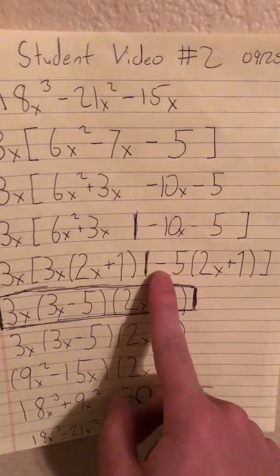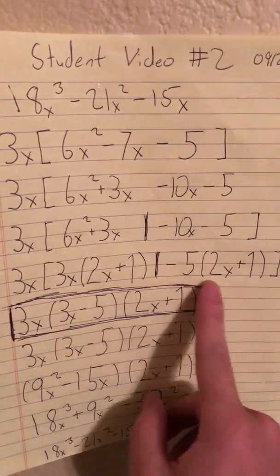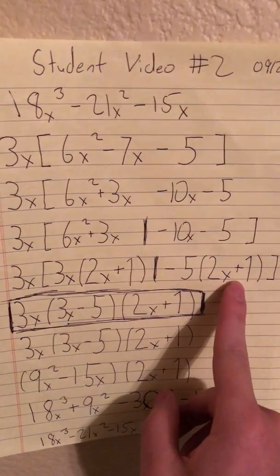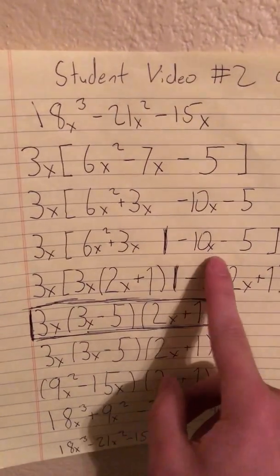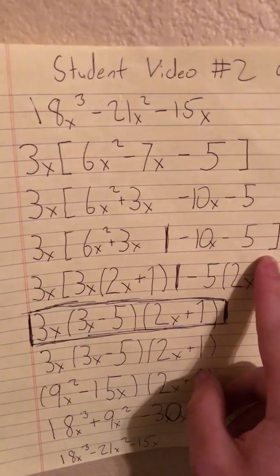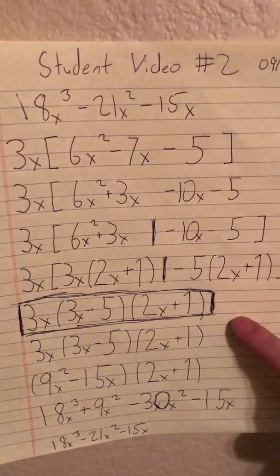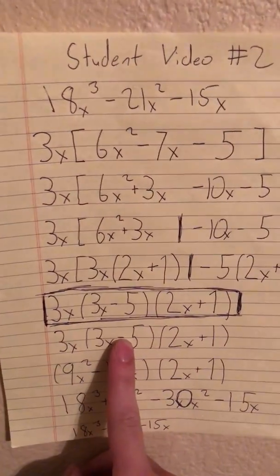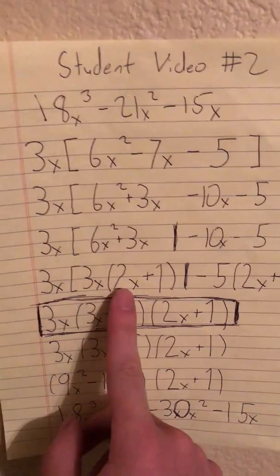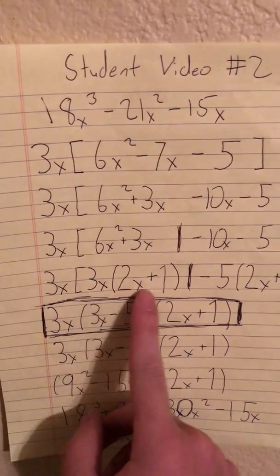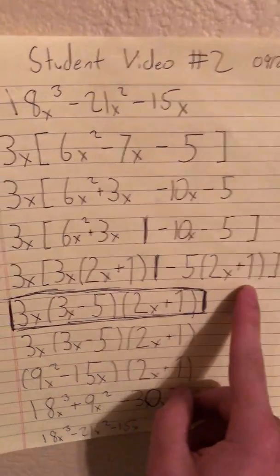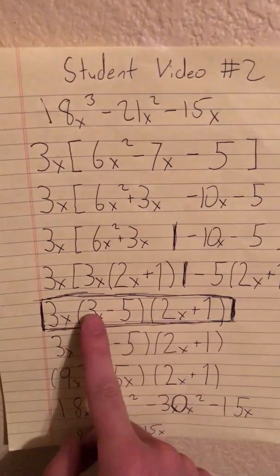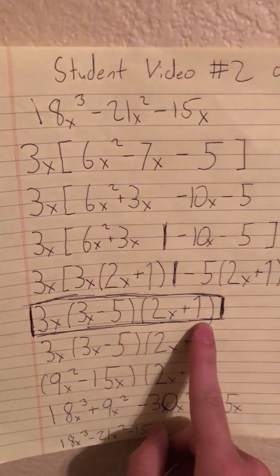This works because I took out negative 5, leaving us 2x plus 1. If I multiplied negative 5 times 2x plus 1, we would get negative 10x minus 5. All we're doing is creating different equivalent equations and simplifying this to make it easier to work with later. So now we have 3x times 2x plus 1, and negative 5 times 2x plus 1. We simply pull this 3x minus 5 and put it right here, with 2x plus 1.